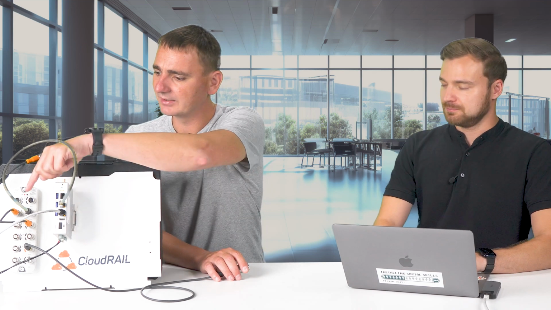Okay, so if I understand that correctly, I generate some data with that type of sensor. It's going over IO-Link into the edge gateway here. Correct. And then I have some kind of data, and you install the MQTT broker there, and then get that data from the CloudRail application into some other application, and I process it.